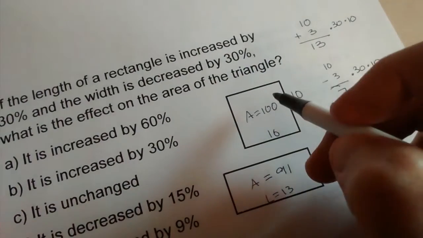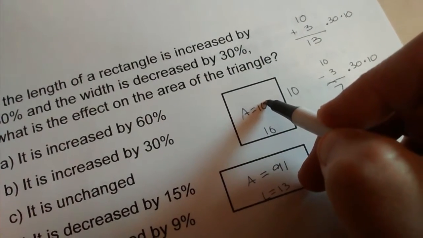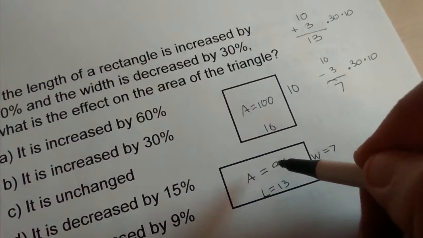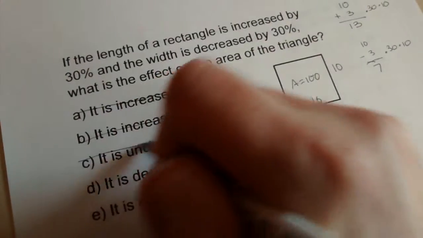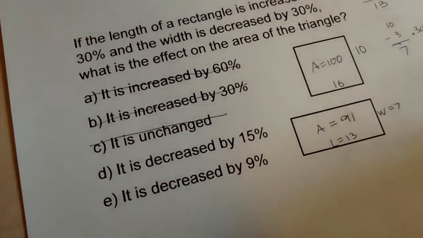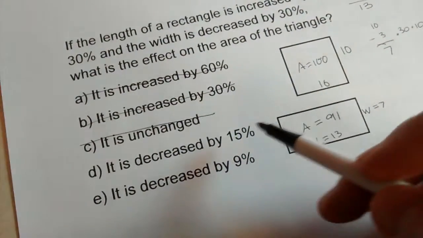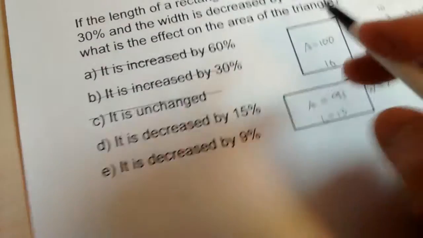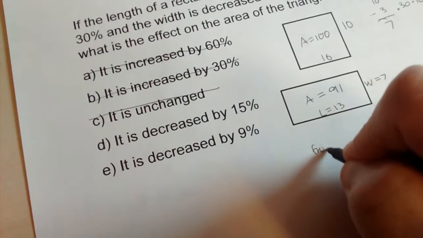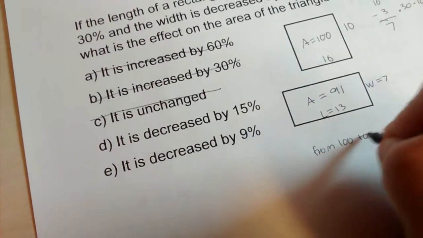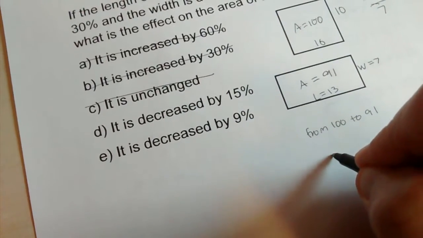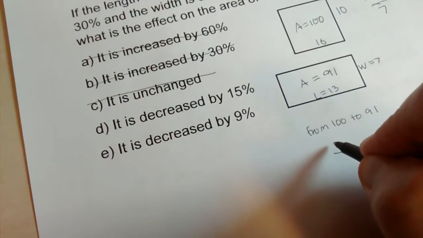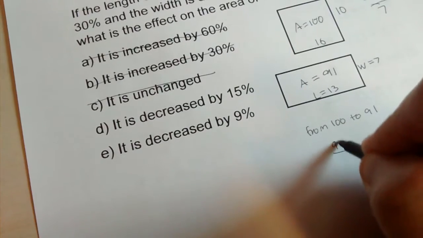Now you can see that going from your old rectangle, the square, to the new rectangle, certainly if you look at your answers, it didn't increase by 60% or 30%, nor was it unchanged. So those three definitely can't be it. You noted it decreased, but how much did it decrease by? Well, it went from 100 down to 91, which you can use the percent change formula to figure out.